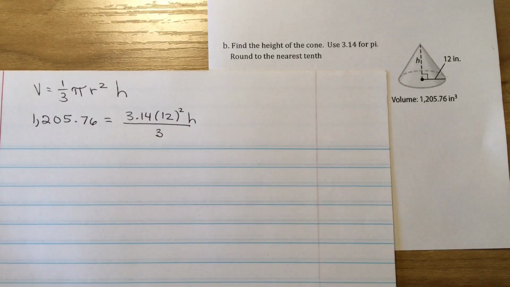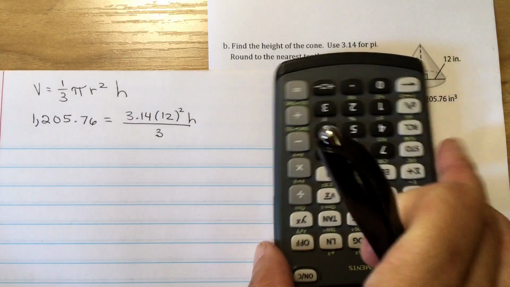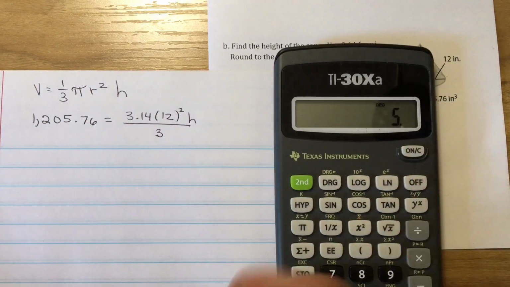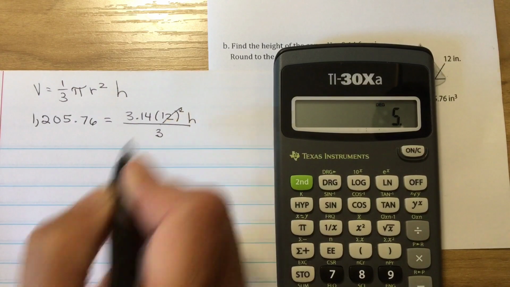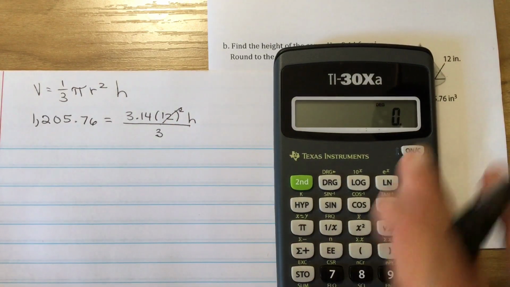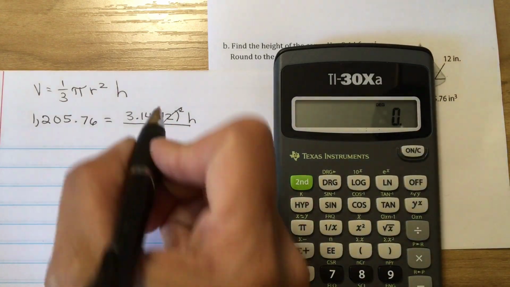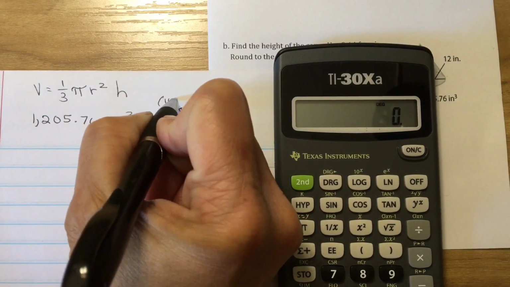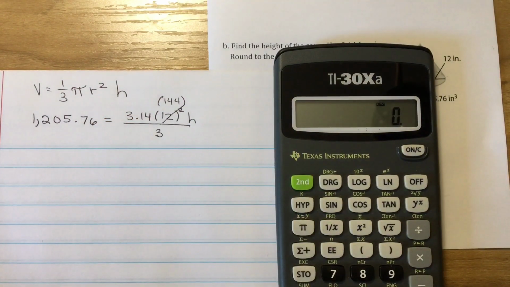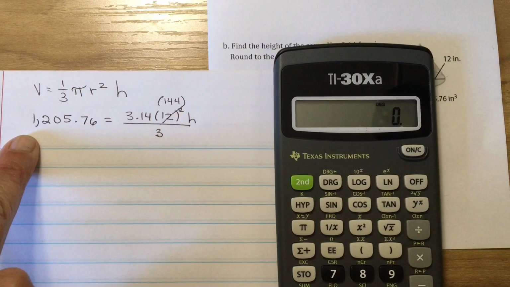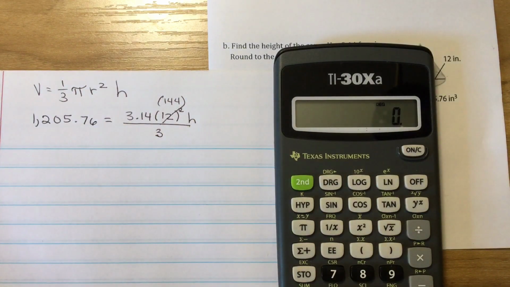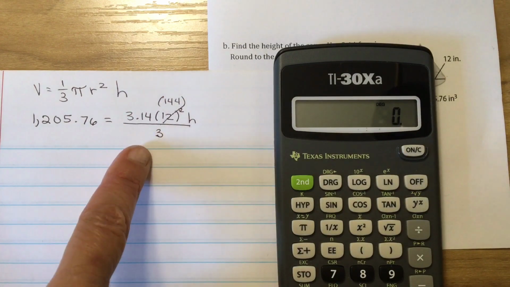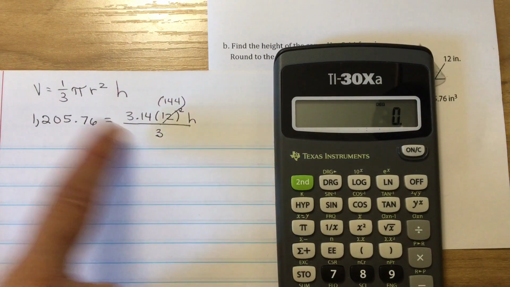So next step. There's a couple ways that we can go about this, but the first thing we really need to do is go ahead and simplify this. So when I'm looking at 12 squared, I know I have 144. And then you can either multiply by 3 on the other side or simplify on this side and then divide. We're going to just simplify on the right and then divide.